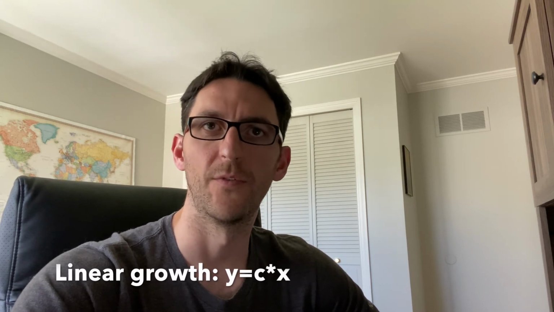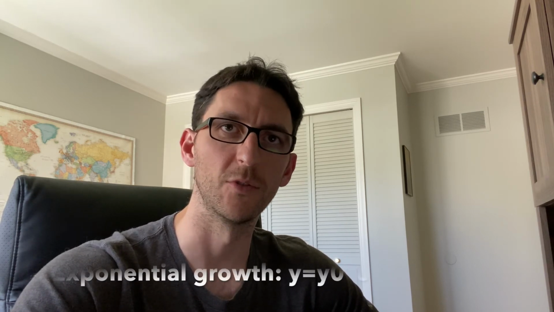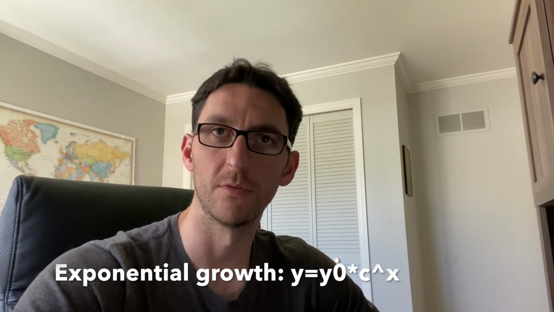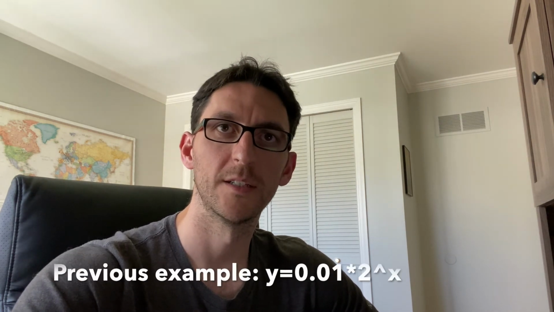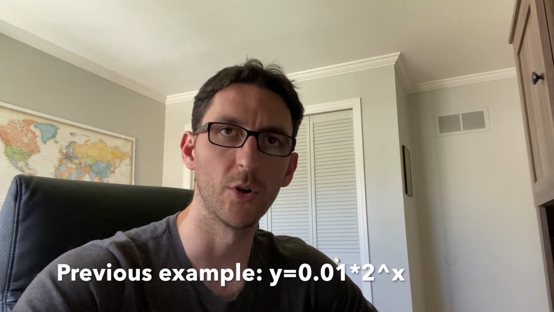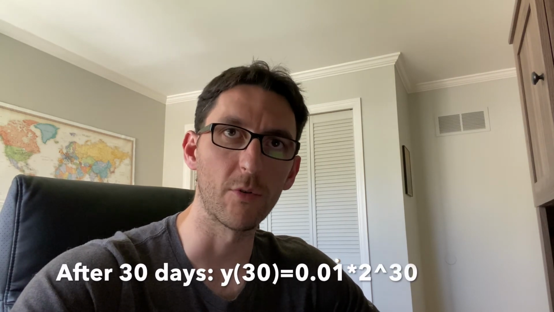Now, here is the trick, because linear growth is represented by equations of the type y equal c times x. So a variable is a function of another variable times a constant. Now, exponential growth is represented by y equal y0 times c to the power of x, where y0 represents the initial state, c is a constant called the growth rate, and x is simply the time, in our case, the day number. So in our previous example, the equation would simply be y equal 0.01 times 2 to the power of x. For example, if I want to find out how much money I will have after 30 days, I can simply do y equals 0.01 times 2 to the power of 30.